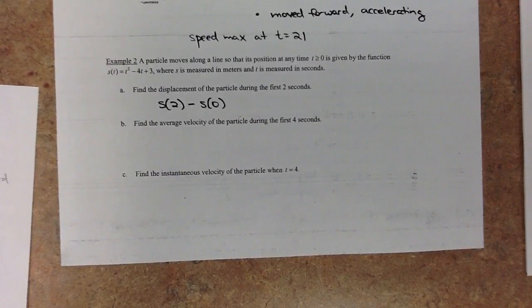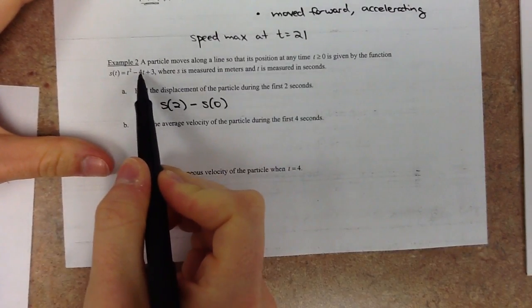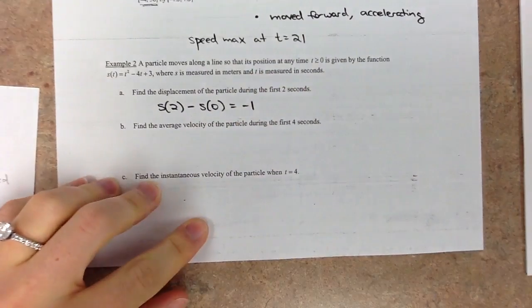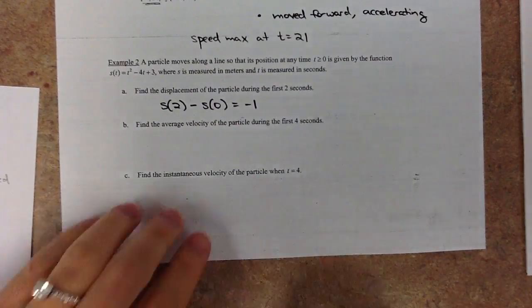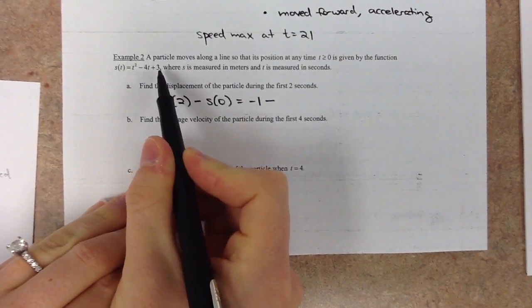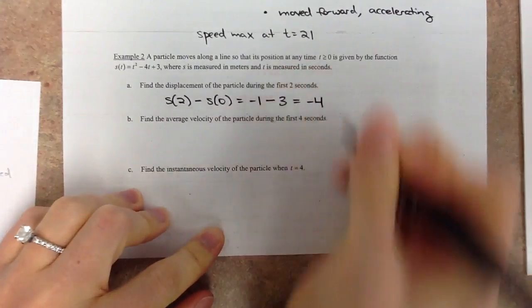You can't just pick any 2 seconds. So the position at 2, we plug right into this function right here. So you'd get 4 minus 8 plus 3. So that would be a negative 1. So it looks like after 2 seconds they're 1 unit to the left or 1 unit down or whatever. And then minus the position at 0. We plug in 0 here. We get 3 for position. So my displacement is negative 4.